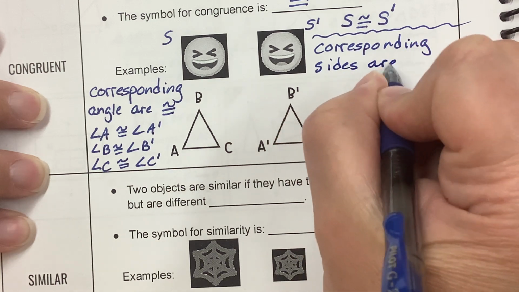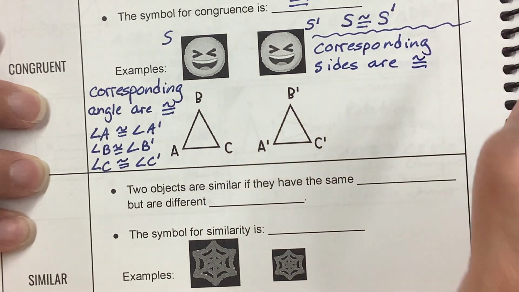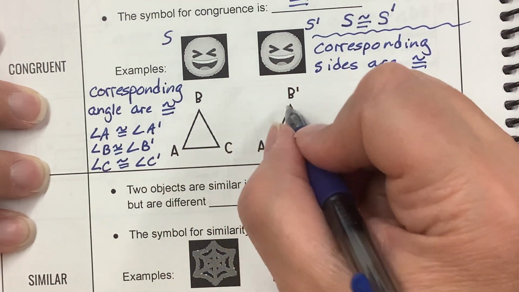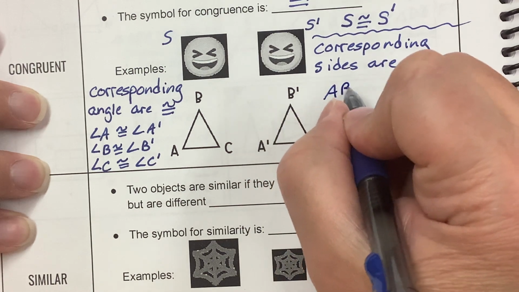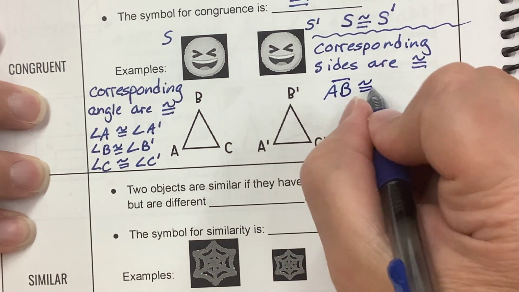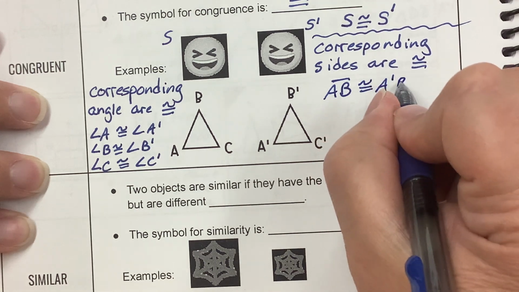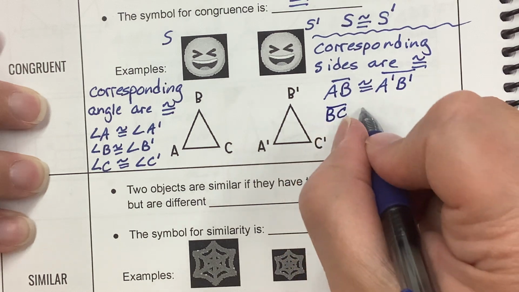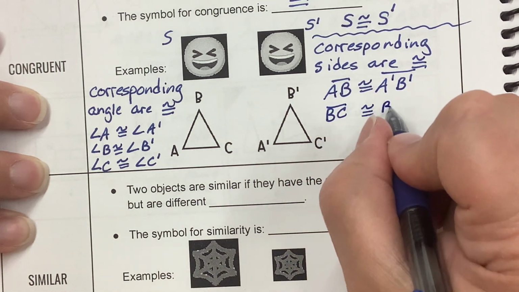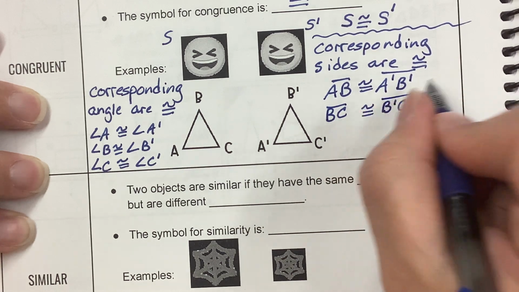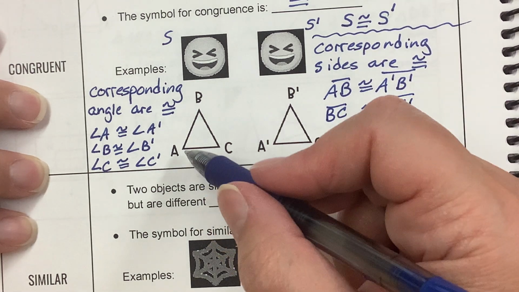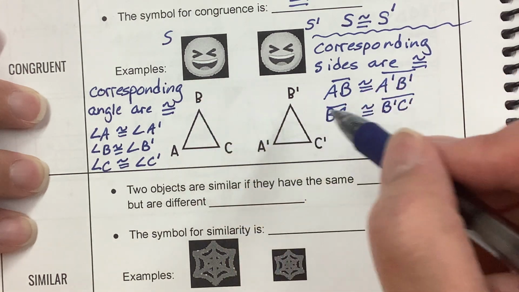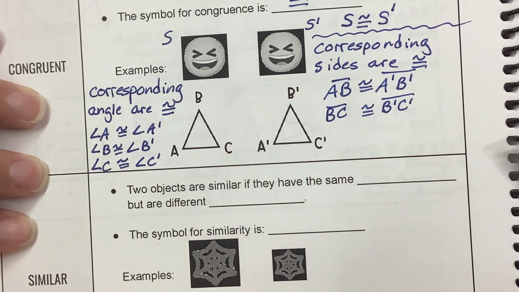And I'm going to use the symbol for congruent because I don't feel like writing that word out. So, side AB is congruent to A prime, B prime. And BC is congruent to B prime, C prime. Make sure you're putting that line segment on top because these are line segments. A to B is a line segment. A prime to B prime is a line segment. They're the same place in different figures, and they're congruent.